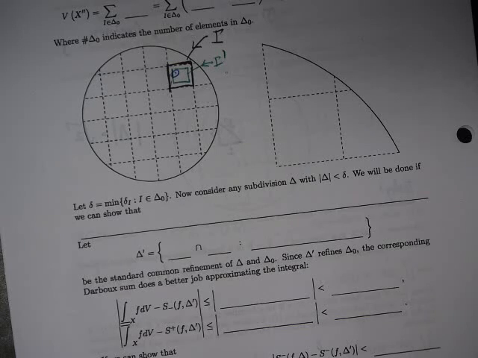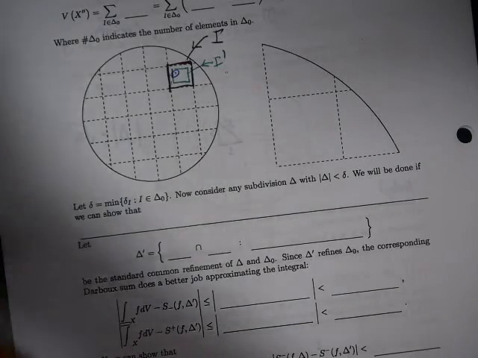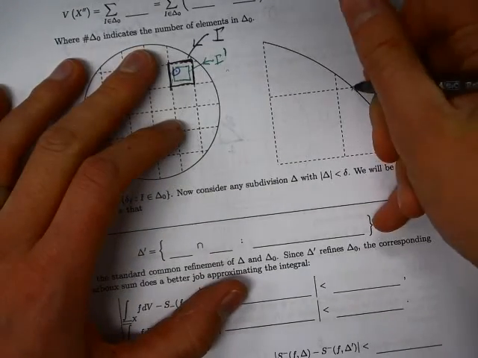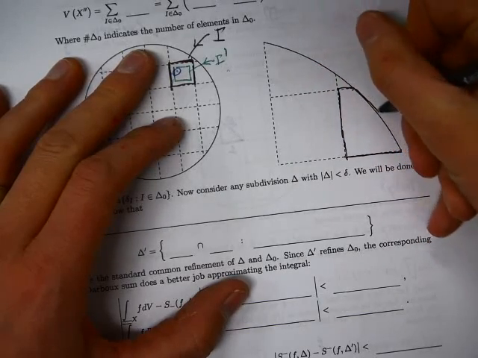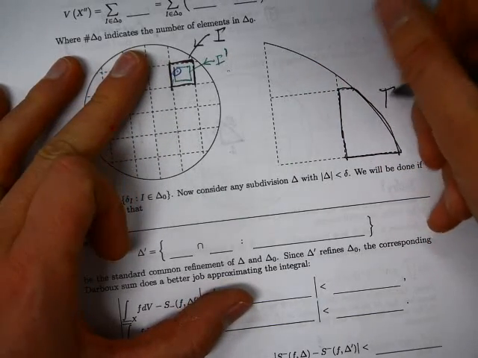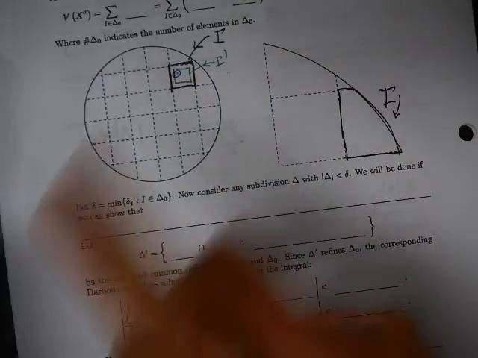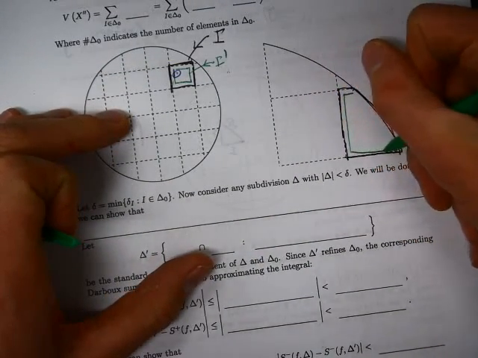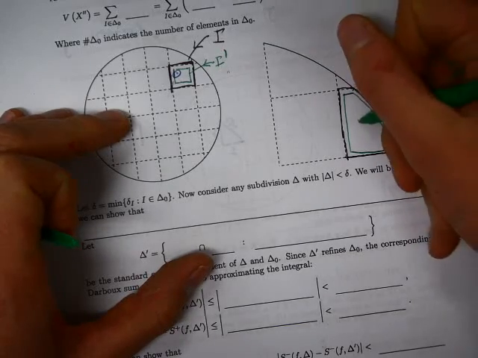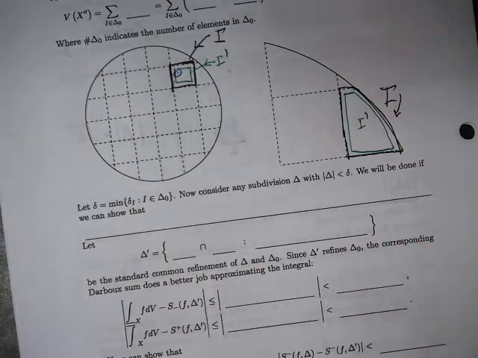So I'm just going to go to the left and draw also the same things on these blown up ones. Here's one of the choices of I. And there's the choice of I prime.